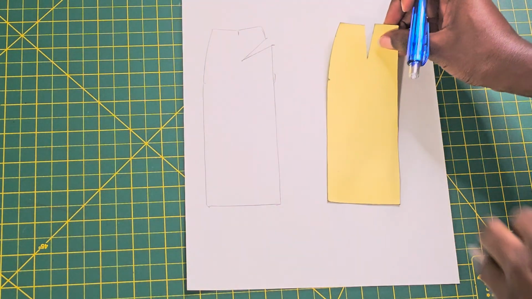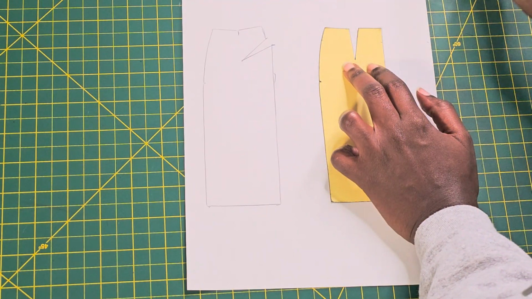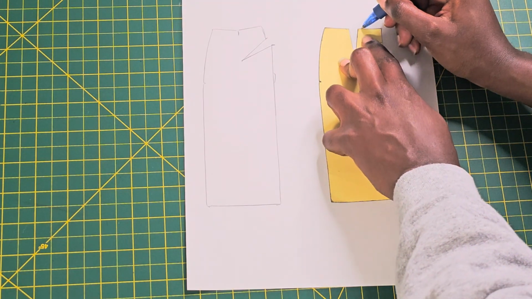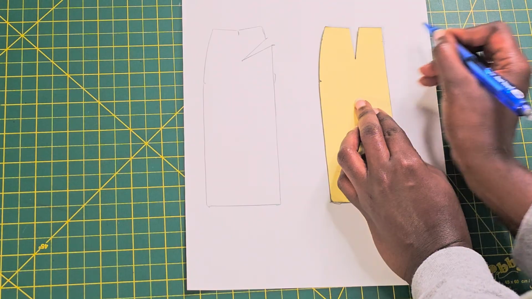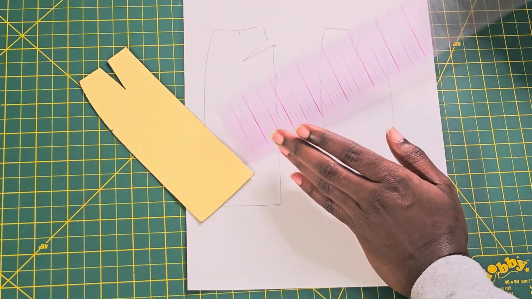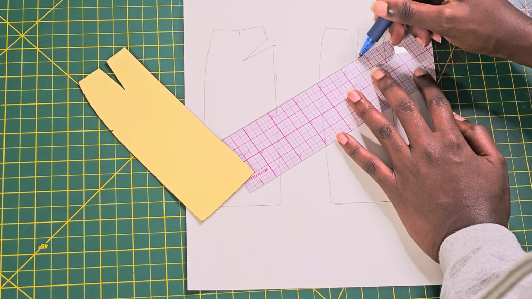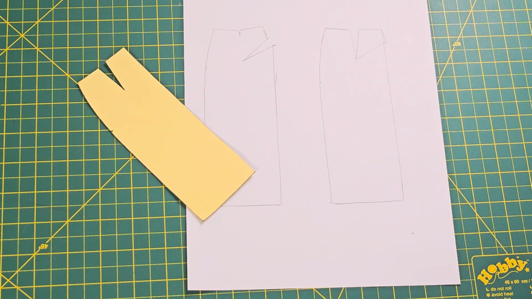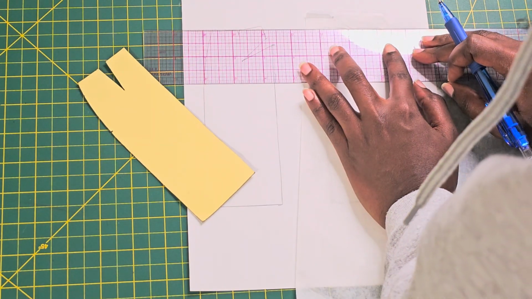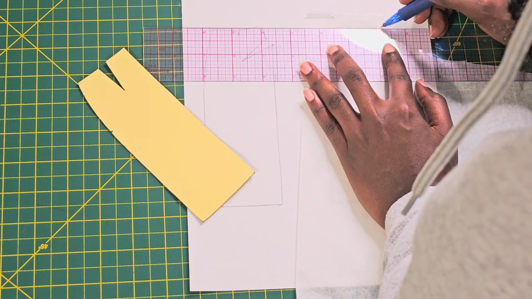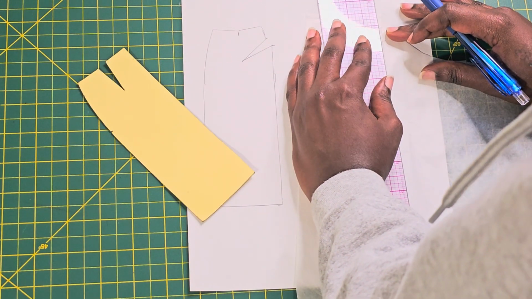Okay, let me show you the slash and spread method. Same thing we did with the first design. Trace out the entire skirt block, transfer the line as well. Okay, next thing we're going to do is similar to what we did. Join the dart end to the mark, trace out with your tracing paper. So you can use the pivoting method if you do not have a tracing paper. I'm showing you both methods to give you options.